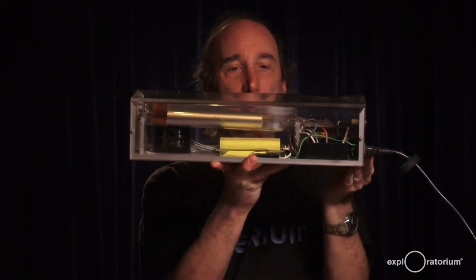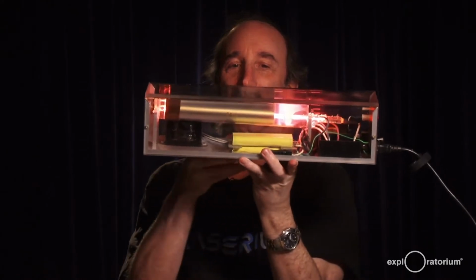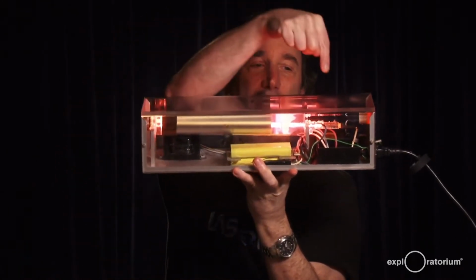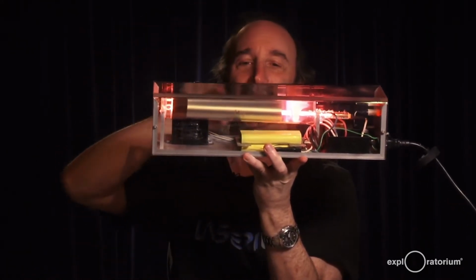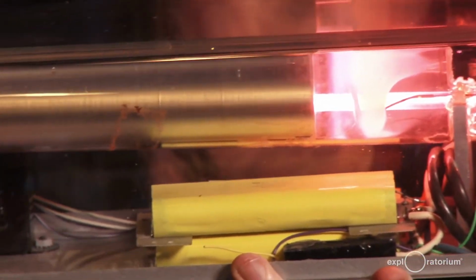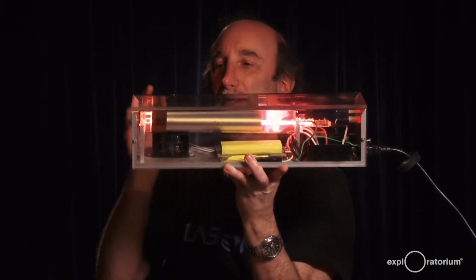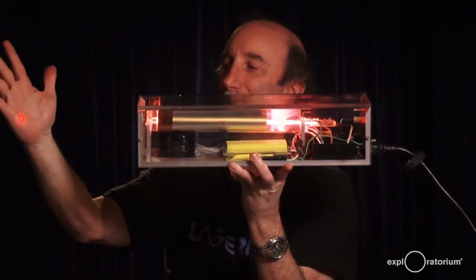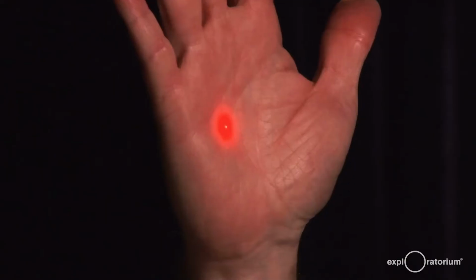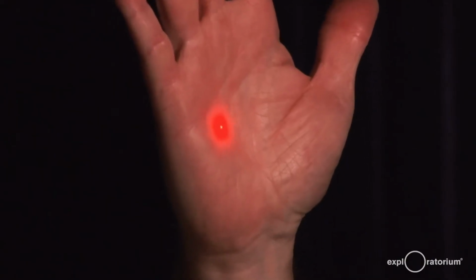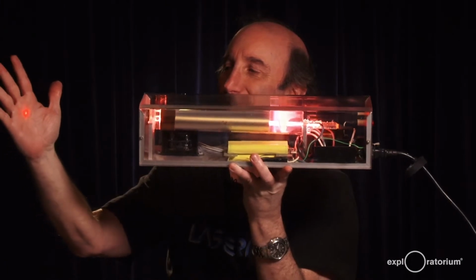Let me turn it on and cause it to glow. The high voltage power supply across this end and this end is causing the helium and neon gas to glow inside the tube. The mirror is mounted over here and over here. The light's bouncing back and forth between them, and it comes out as a red laser beam. This is the kind of laser that's most known by people, a red HeNe.